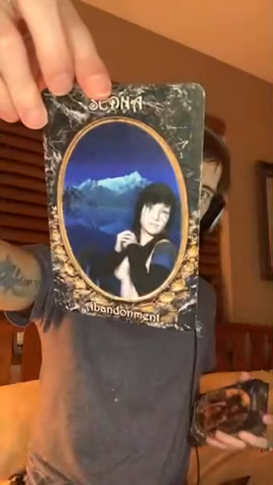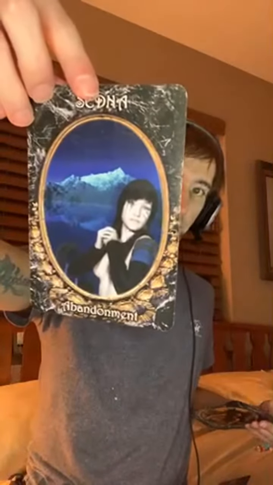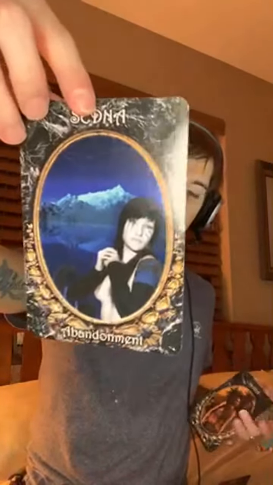Both right there. There's Sedna, because she's actually a Native American divine from, I believe, somewhere in Alaska. Alaskan native.